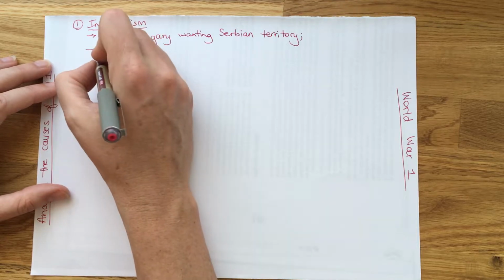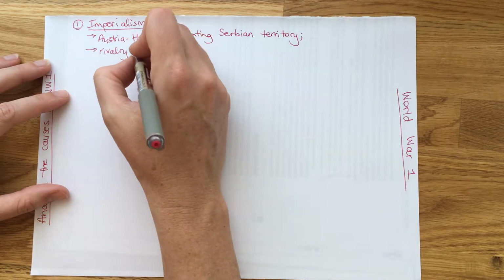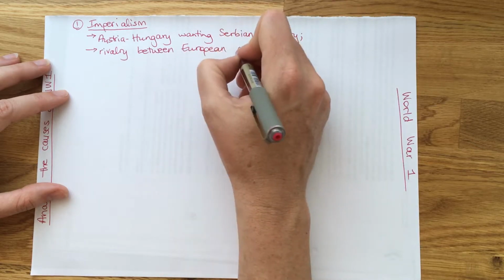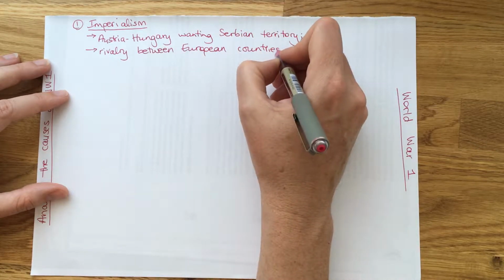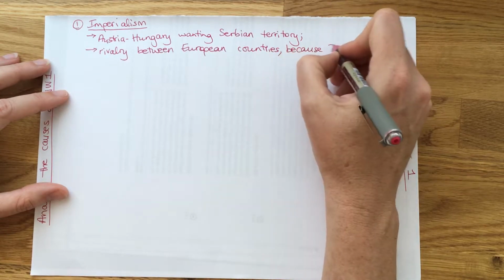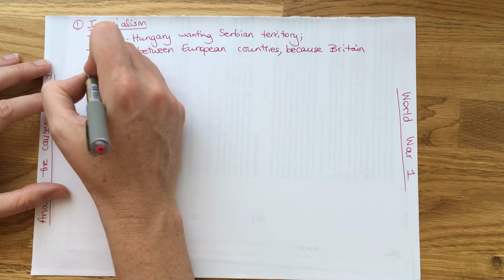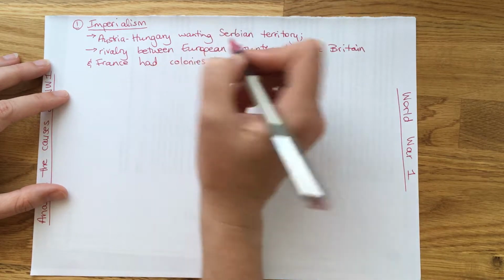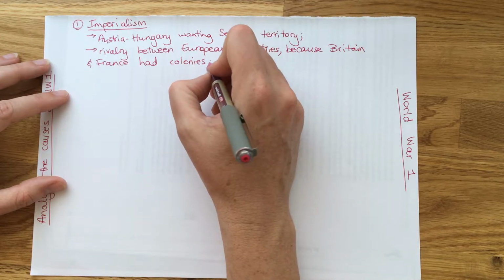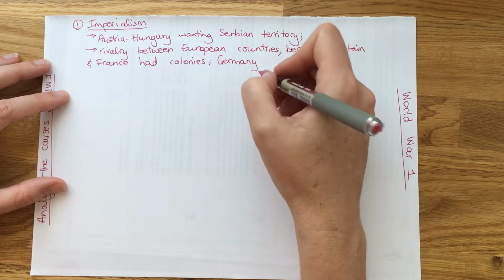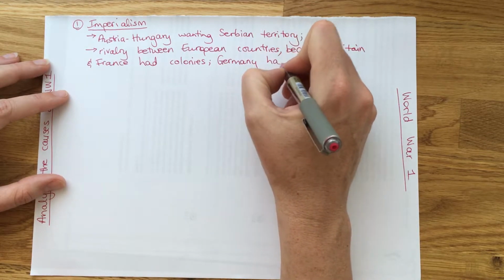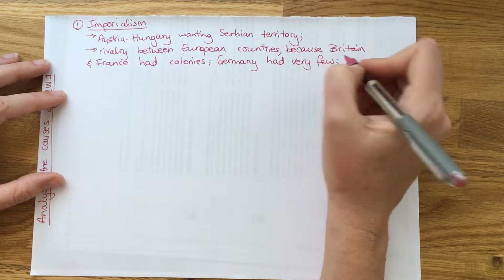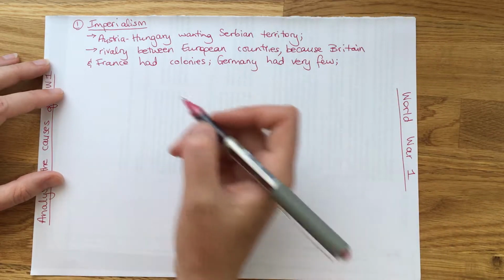Imperialism also means that there had been for many years rivalry between significant European countries, and this is particularly because Britain and France had quite long established colonies outside of Europe, but Germany, newly unified in the 1870s, felt like it had to catch up with its rivals, Britain and France, economic and political rivals. And so the desire for empire leads to rivalry between those countries.